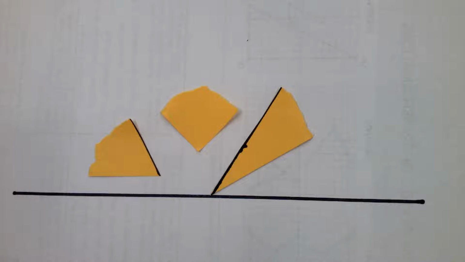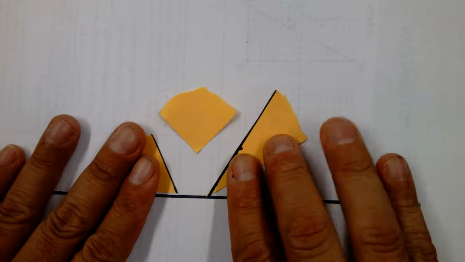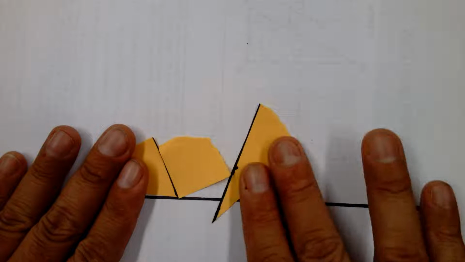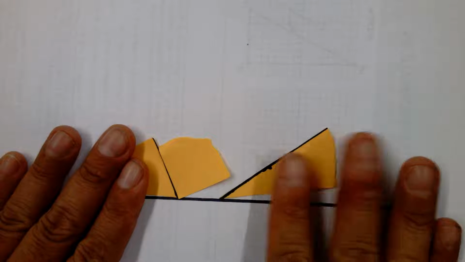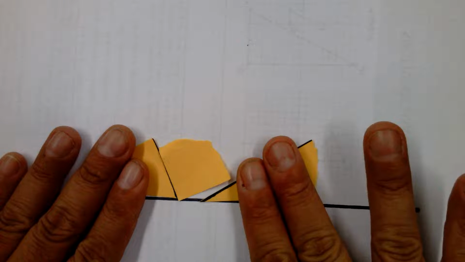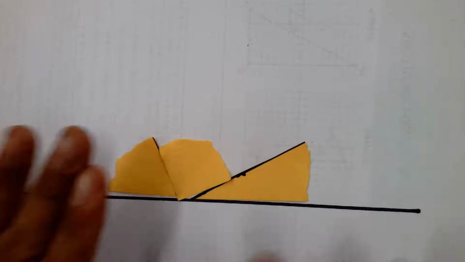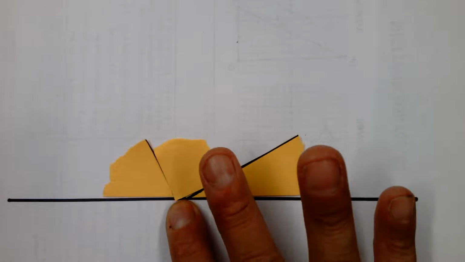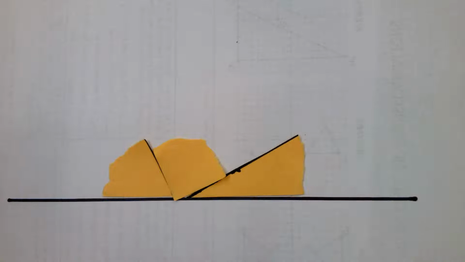And take a look at what happens. Again, this is kind of a jigsaw puzzle type thing. And hopefully it all fits. And it does. So all three angles together make a straight line, right?